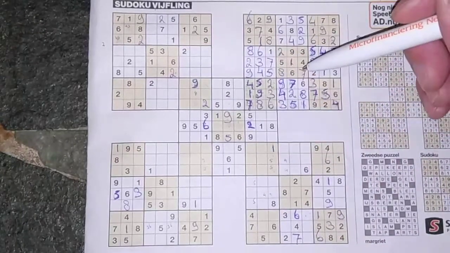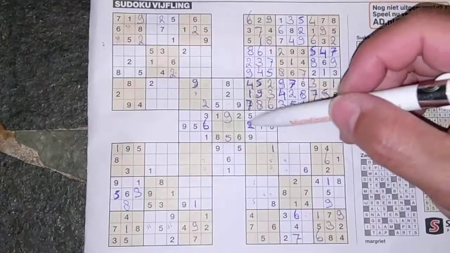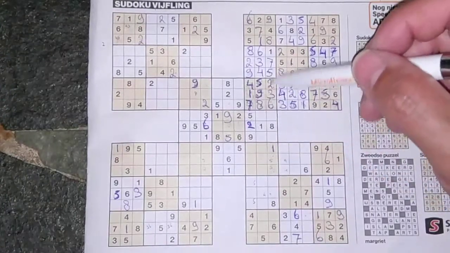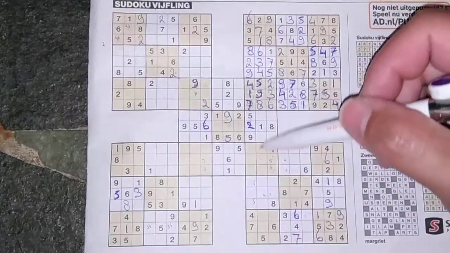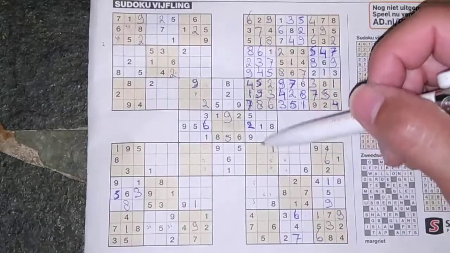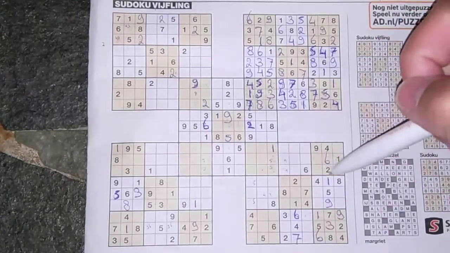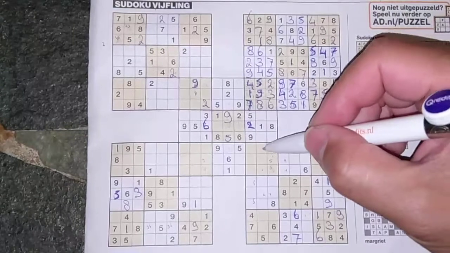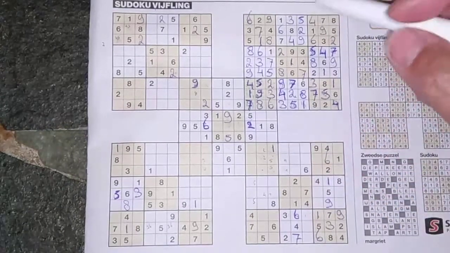How about the 2? 2 in this column, 2 in the last column, so the column between. The only 3 places for the 2. Here or there. We see here 2, no 2 there. 2 could be here, could be there.